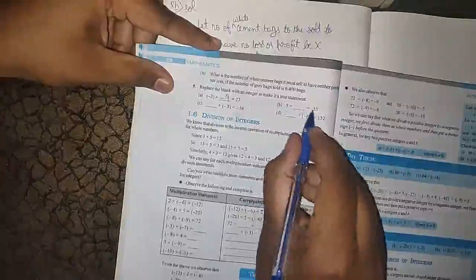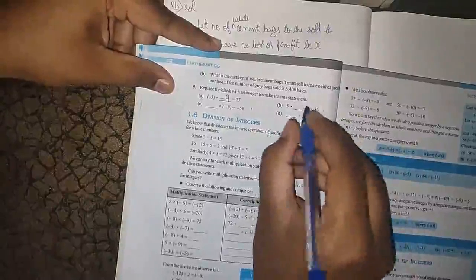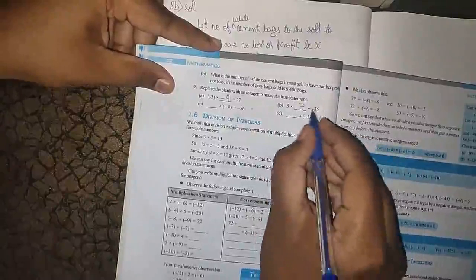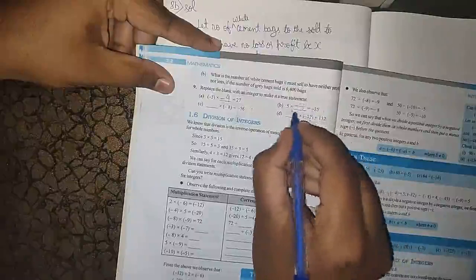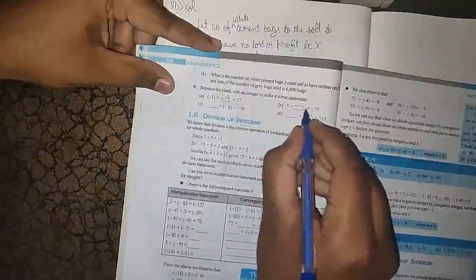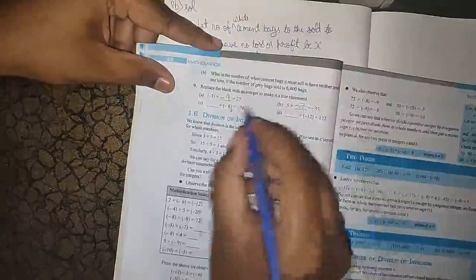B question, 5 into dash is equal to minus 35. 5 into 7 is 35, but I should get minus 35. Plus into minus will be minus, so 5 into minus 7 will be minus 35.